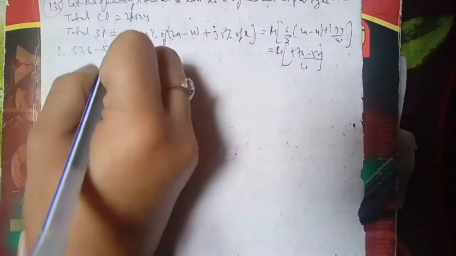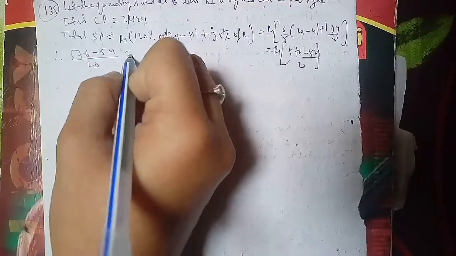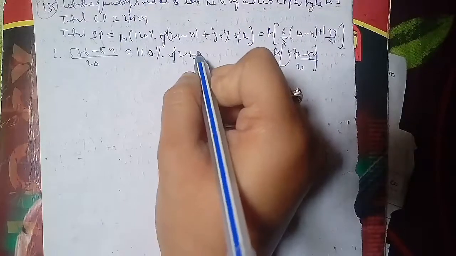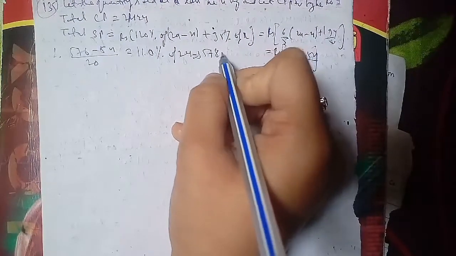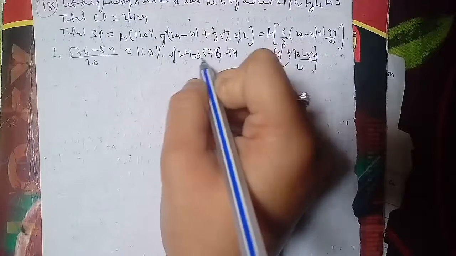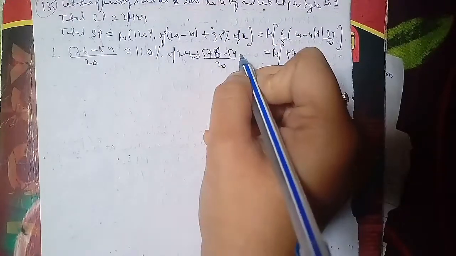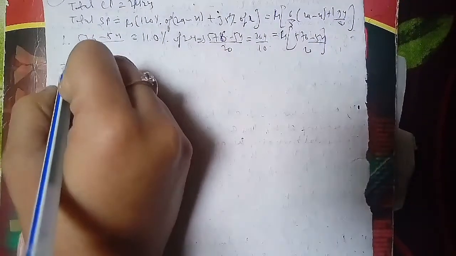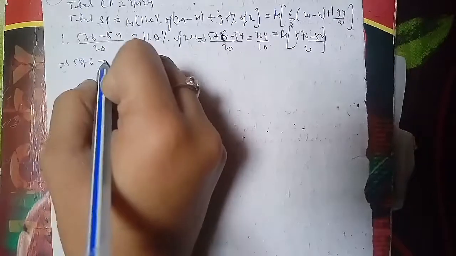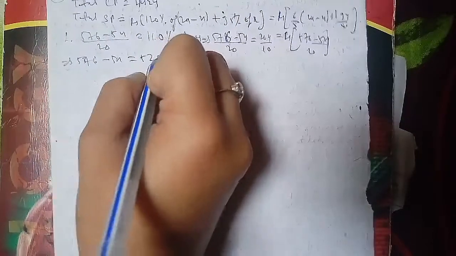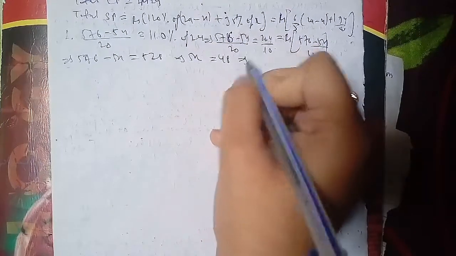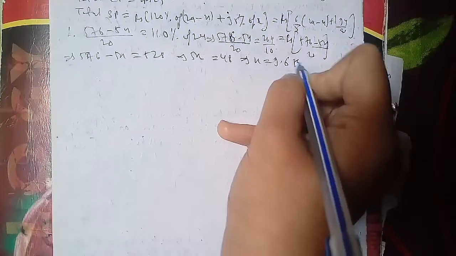So further, (576 minus 5x) upon 20 equals 110% of 24, which is equal to 264 upon 10. So that is equal to 576 minus 5x equals 528. 5x equals 48 and x equals 9.6 kg.